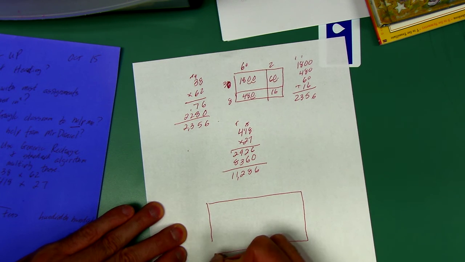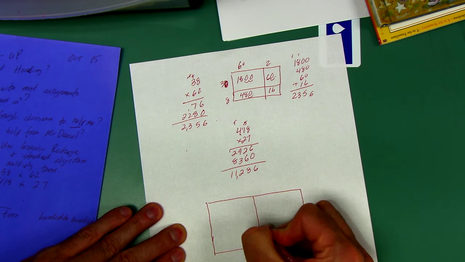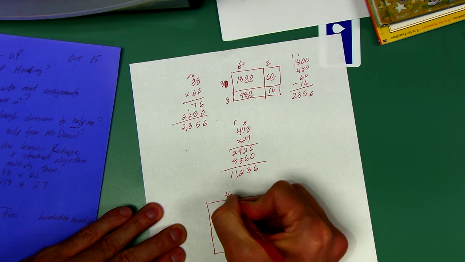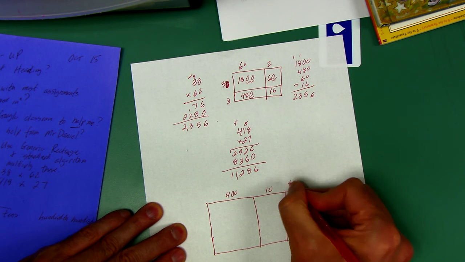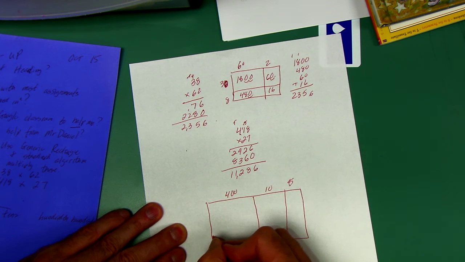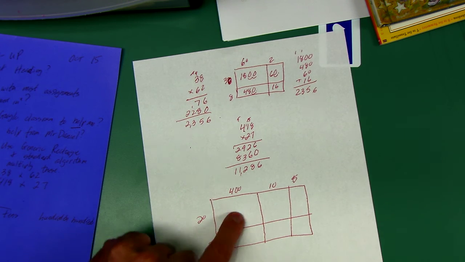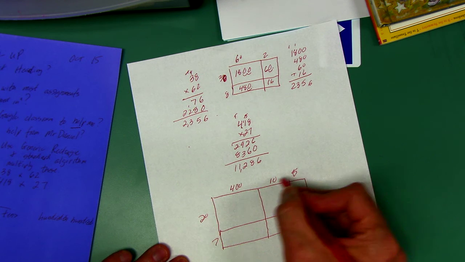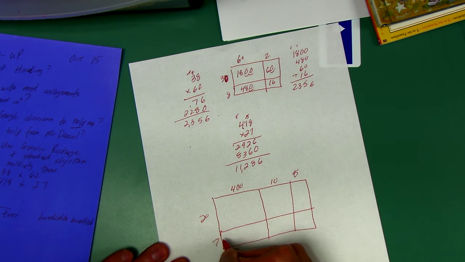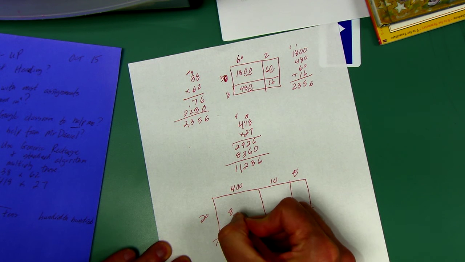Now, standard algorithm for 418, each number that's not a 0 gets its own place here, its own part of the rectangle. So I'm going 400, and then I'm going 10, and then I'm going 8. Now this 27 is just like you have been doing, a 20 and a 7. You guys see how we do that? We just add another box. So I'm going to have 6 things to add instead of 4, right? Because I have 3 times 2 digits. 3 times 2 is 6. So 2 times 4 is 8, and I'm moving the decimal over 1, 2, 3 spots.